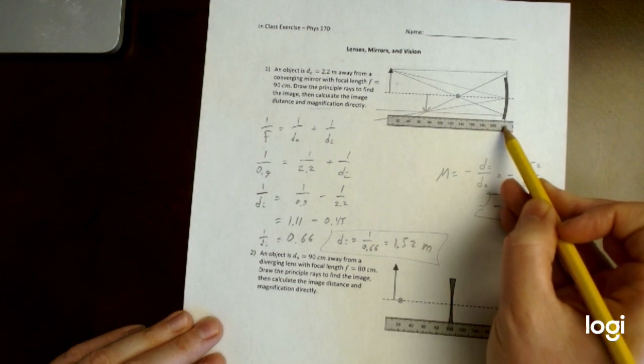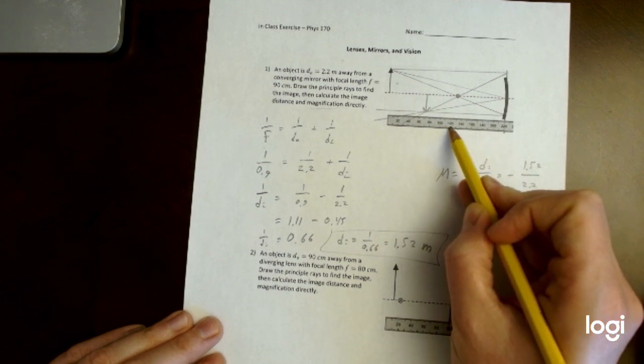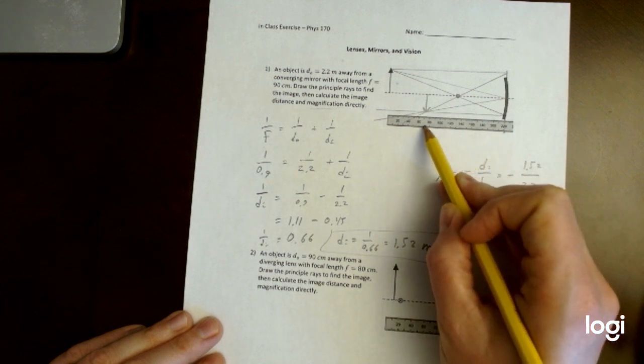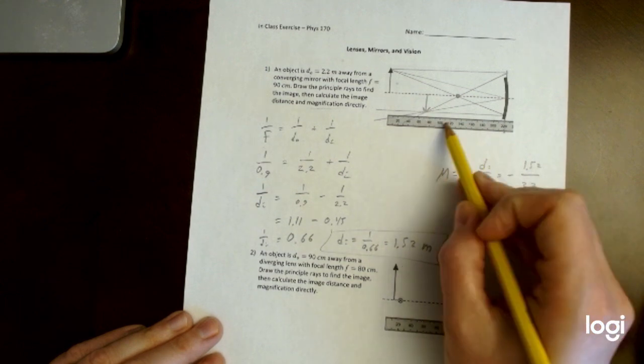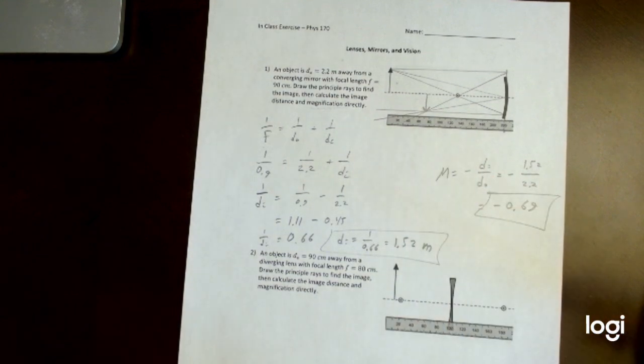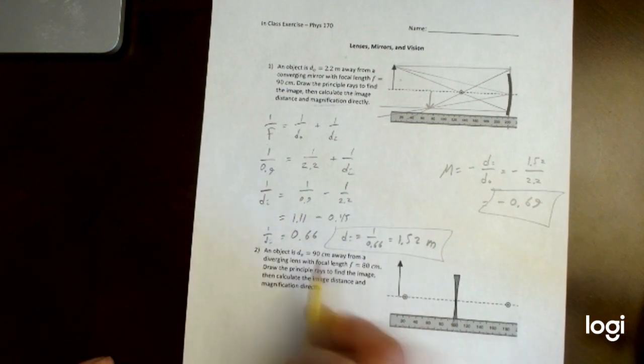Here the mirror is at about 2.2 meters, so going 1 meter back would be here, and then 1, 2, 3, 4, 5, 50 centimeters back. So yeah, about 1.5 meters back from the mirror. So that all checks out.